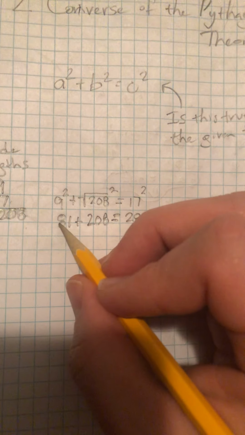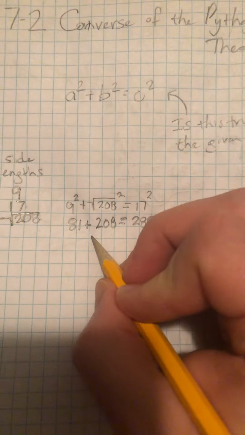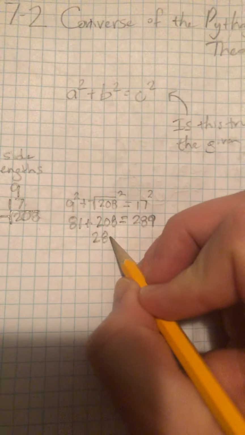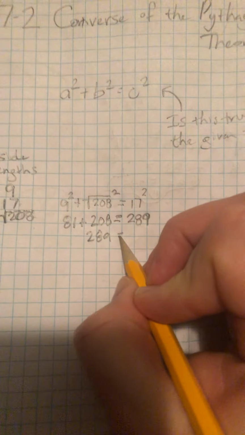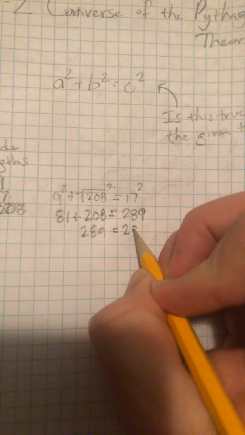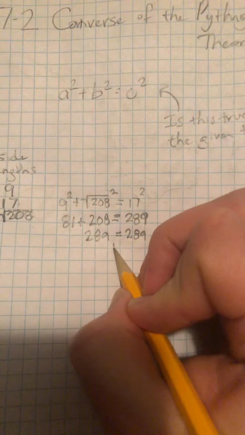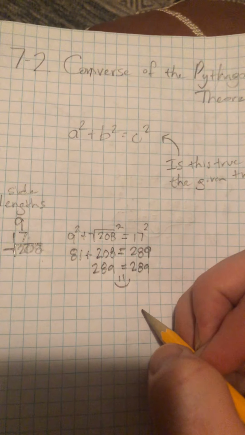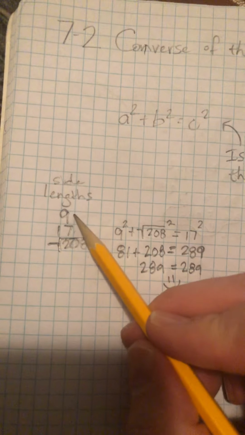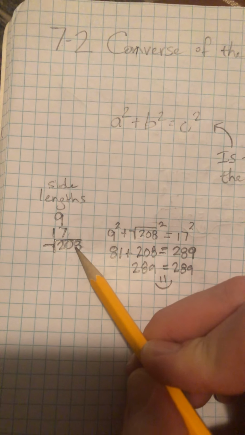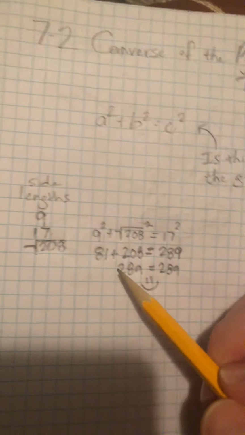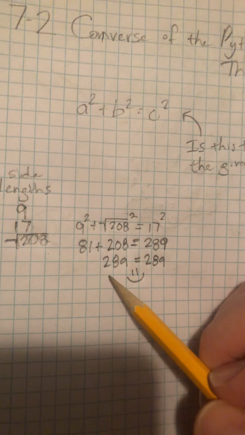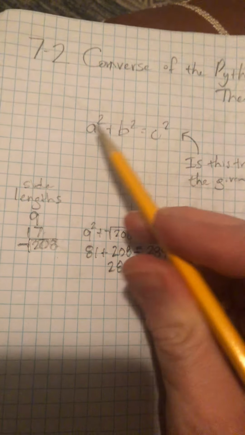So now we are going to simplify this, and what I end up getting is 289 equals 289. And I am so happy about that. You can put a smiley face if you want. But what I just proved is that these three side lengths create a right triangle because the Pythagorean theorem is true. Folks, I just used the converse of the Pythagorean theorem.